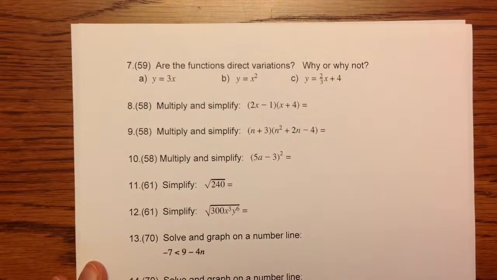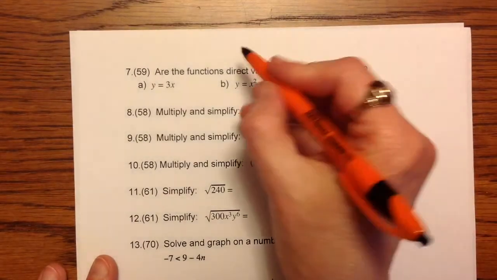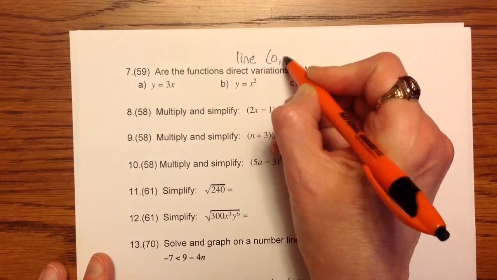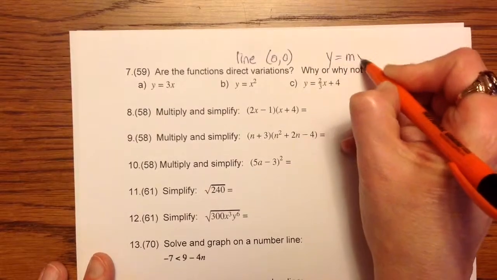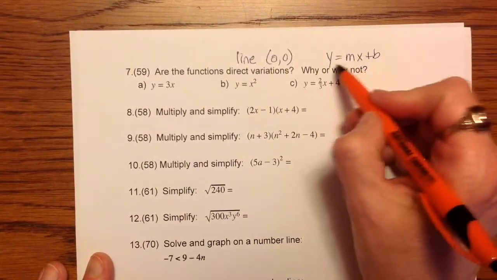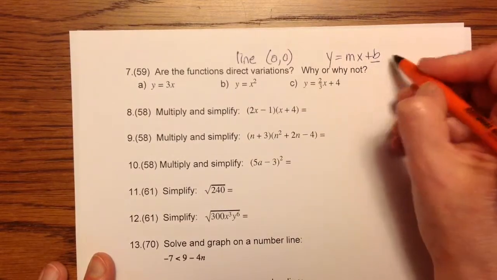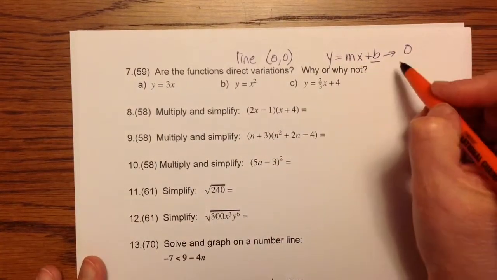This is Algebra 1 Study Guide number 8, page 2. Now, we were talking about direct variations, so we'll come back to that. It has to be a line, and it has to go through the origin. And if you look at the equation y equals mx plus b, that is a line. So if you can make it look like that, and if b, this number right here, is 0, it's going to be a line.